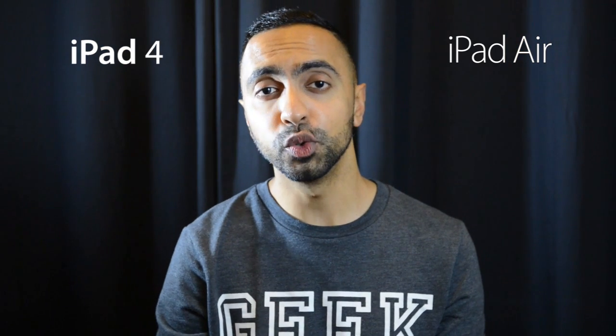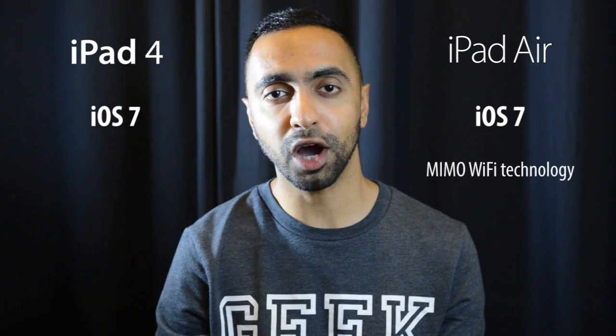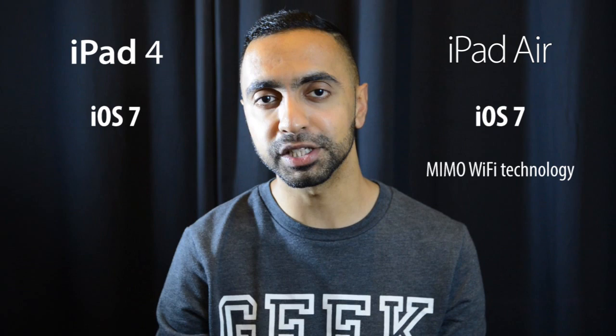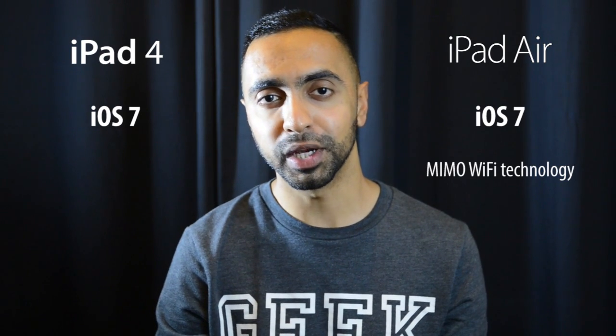Now both of these do have the latest version of iOS, so you've got iOS 7 on here, and you're going to be getting updates directly from Apple as well, so that's great to see.